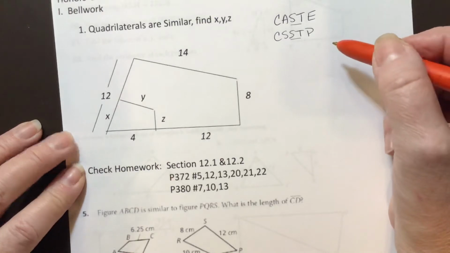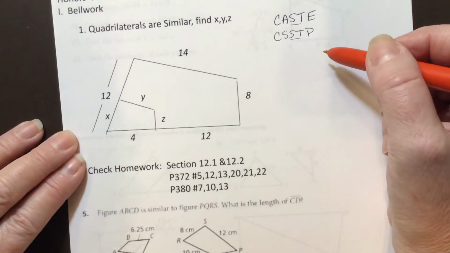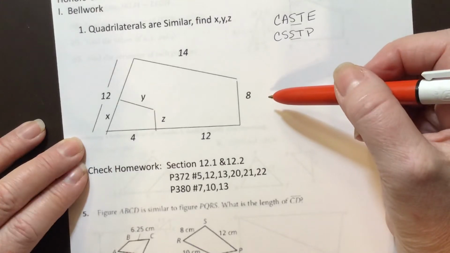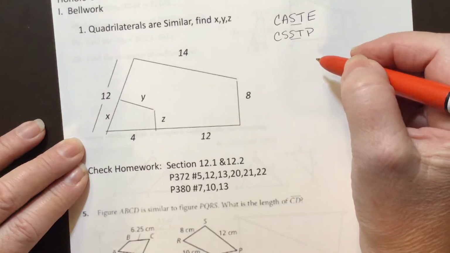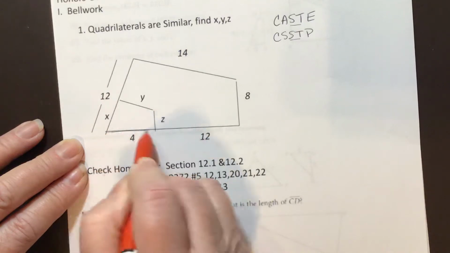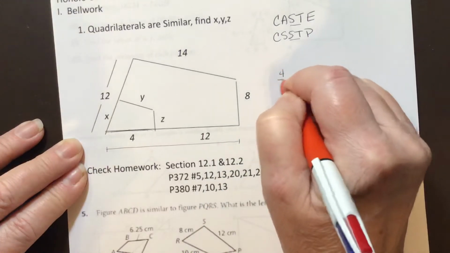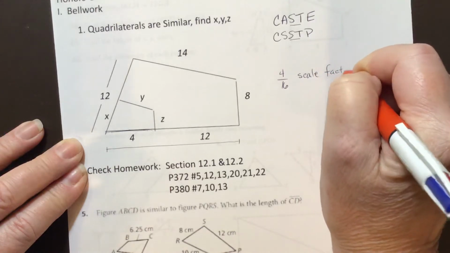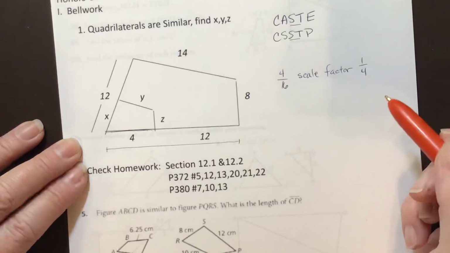And then when we want the scale factor, what we're doing is we are looking for a pair of corresponding sides that have the numbers. So if I tell you that these quadrilaterals are similar, that means that all of their corresponding sides are proportional to each other. So to figure out what the scale factor is here, we have to look at the two sides that actually have numbers on it. So that would be the 4 and the 16. So 4:16 is going to be our scale factor, which reduces to 1:4. So the scale factor of these two is 1:4.